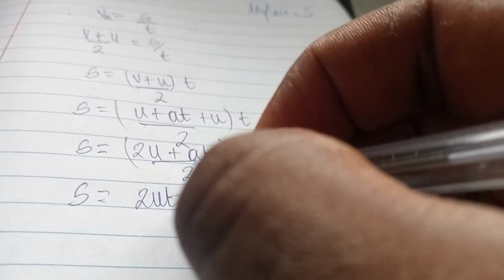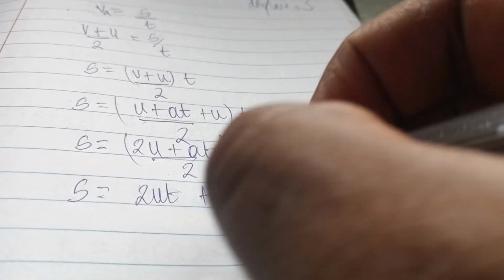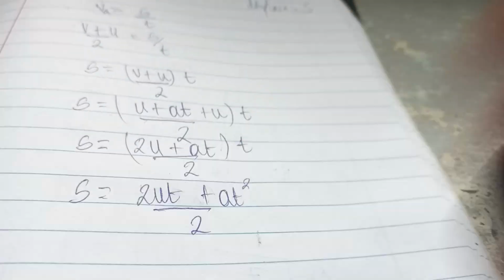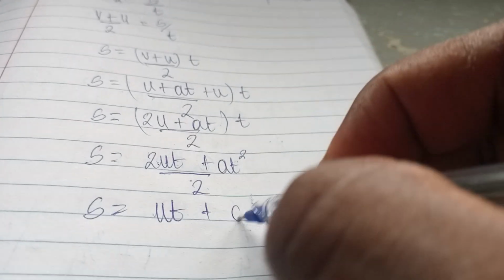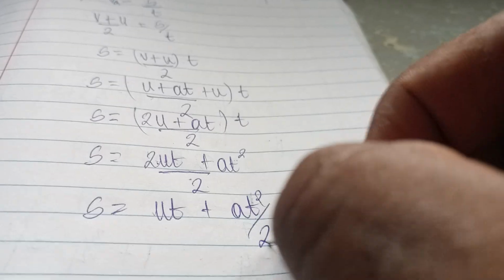So the displacement s equals 2ut plus at squared on 2. I divide by 2 here and here, so I'll be left with ut plus at squared on 2.